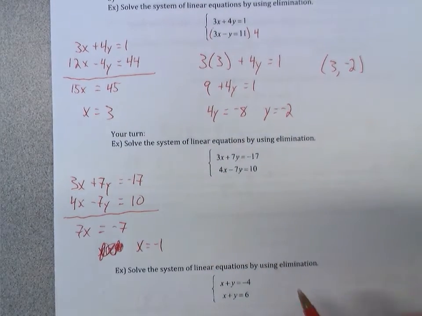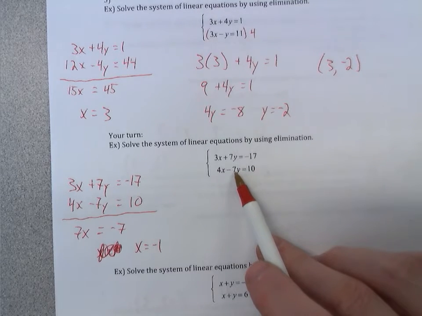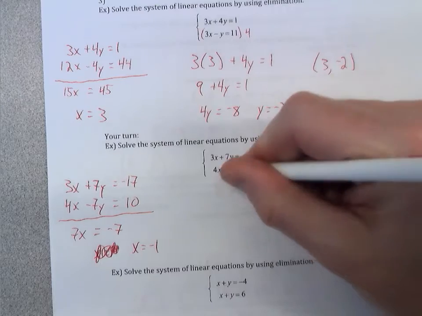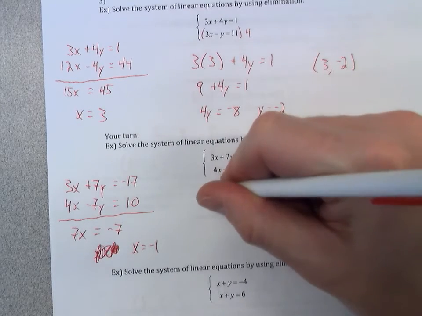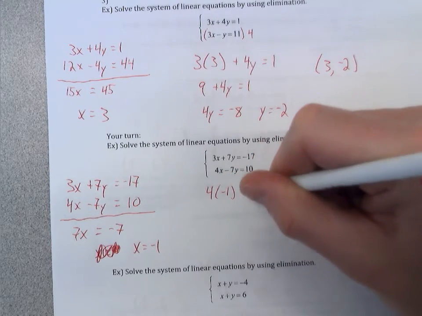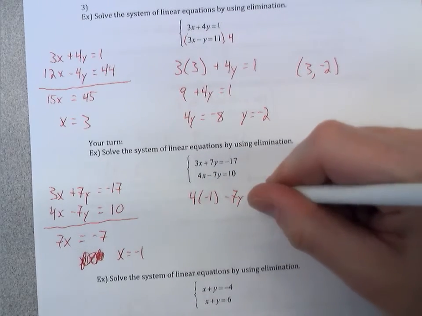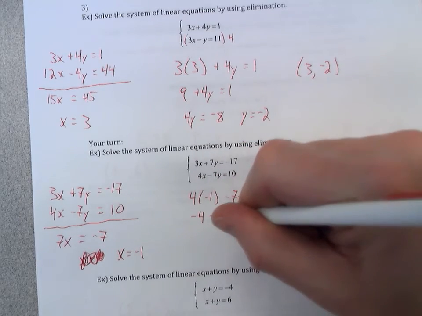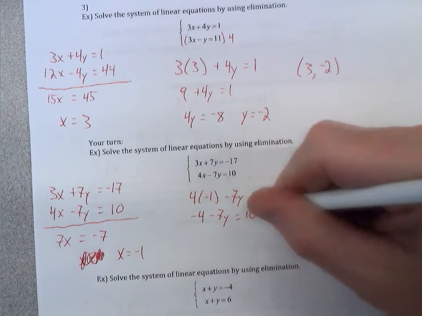Now I can take that negative 1. I can plug it into either one of these equations. It really doesn't matter. I'm going to plug it into the bottom one this time. So we're going to take 4 times negative 1 minus 7y equals 10. Negative 4 minus 7y equals 10.